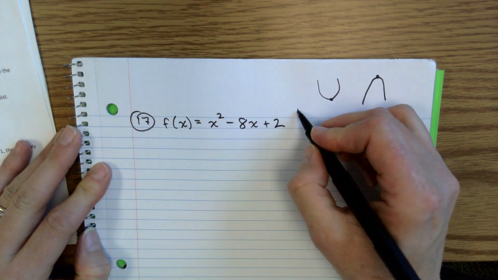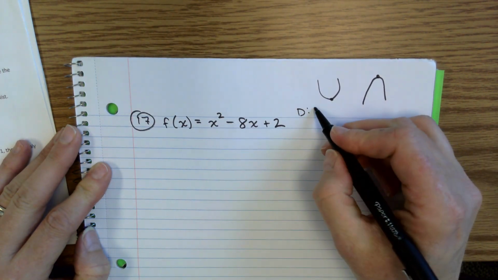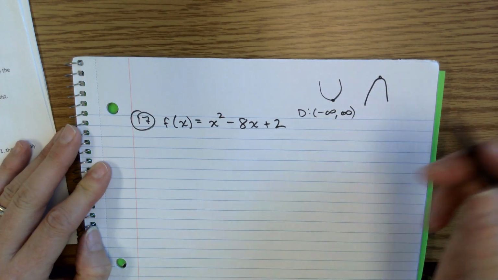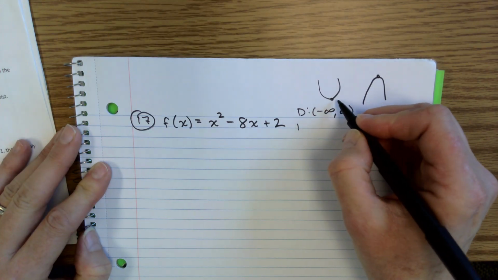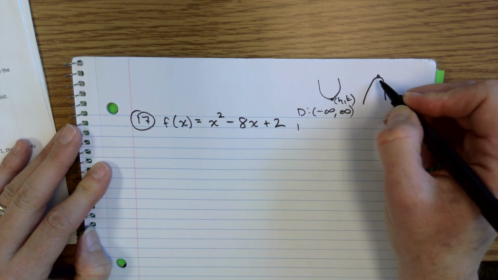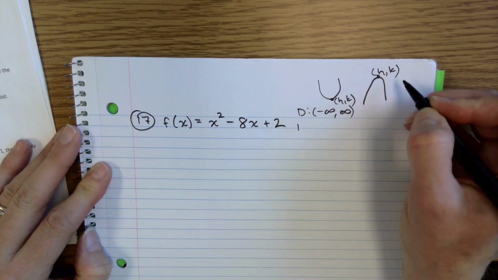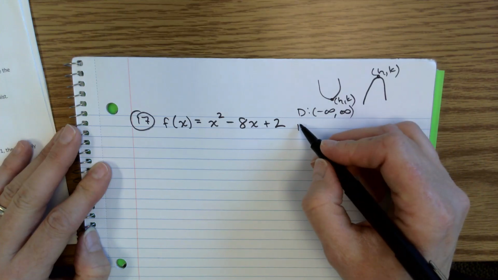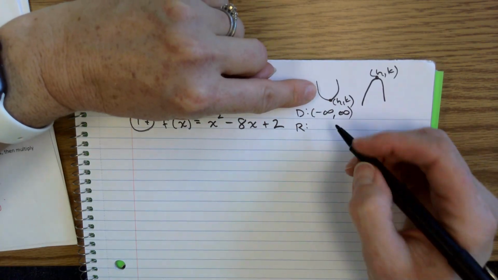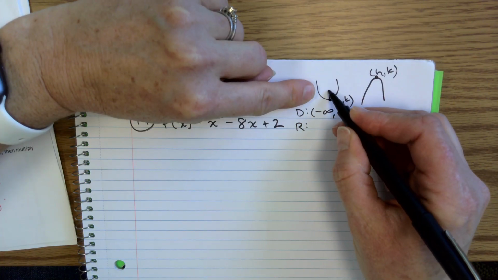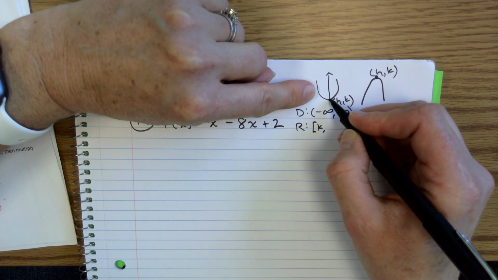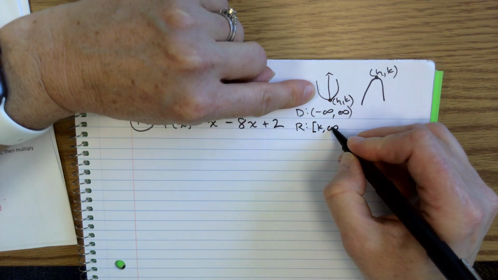What is the domain for any parabola? It's always -infinity to infinity. But these two different situations have different ranges. If the vertex is h comma k, could be any numbers. K is the y-intercept, h is the x-intercept. Our range for this first example would be starting at k going up to infinity. So it looks like this. A bracket at k, because there's a filled-in point there, all the way up to infinity.